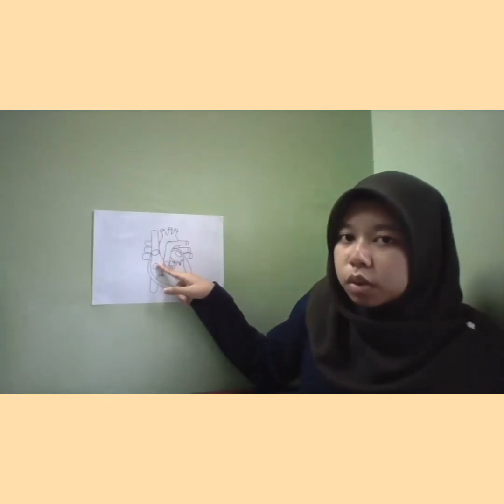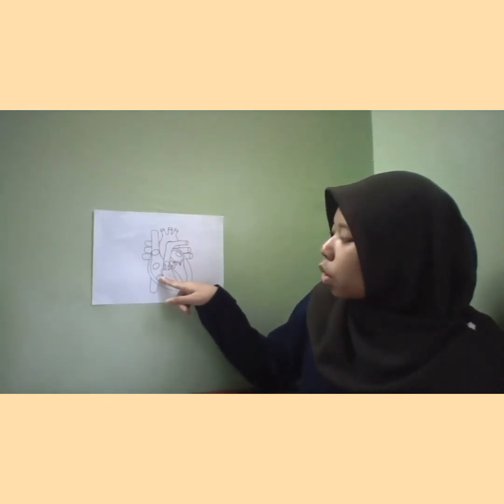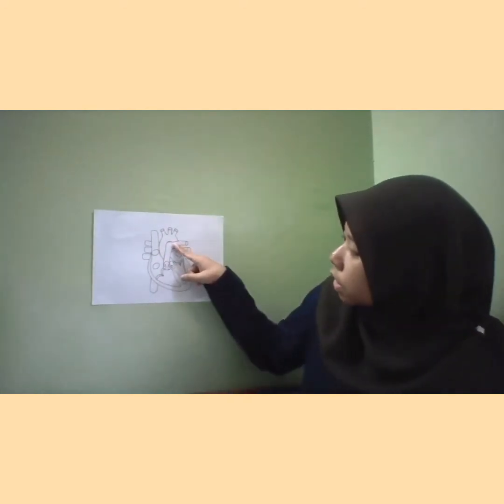It then flows to the right ventricle through the open tricuspid valve. The non-oxygenated blood that accumulates in the right ventricle flows to the pulmonary artery through the open pulmonary valve and is carried to the lungs.